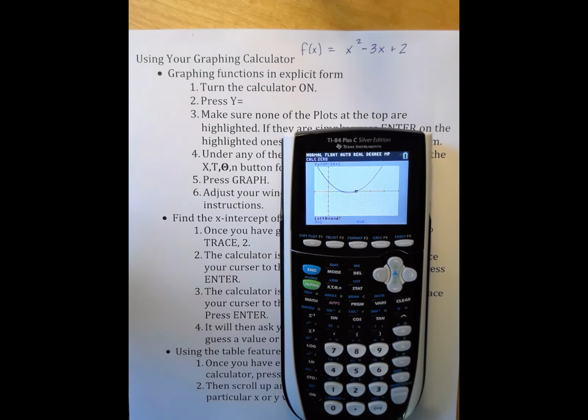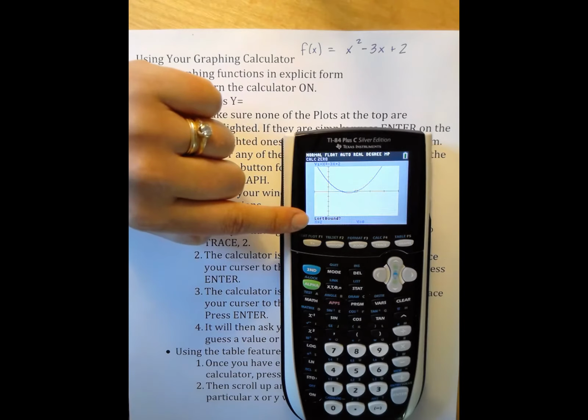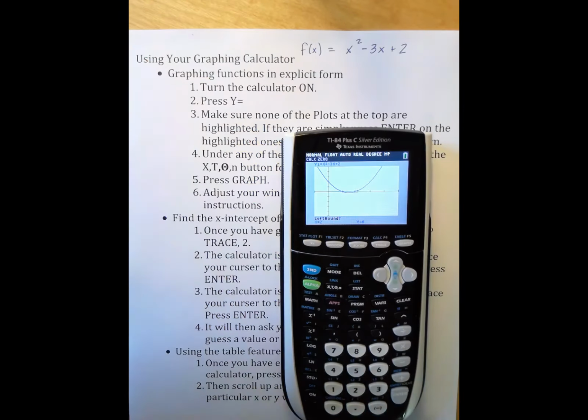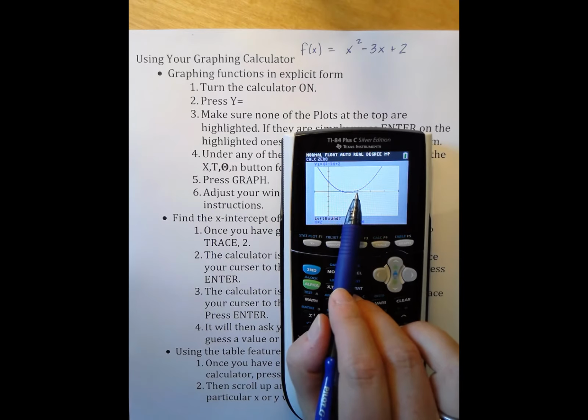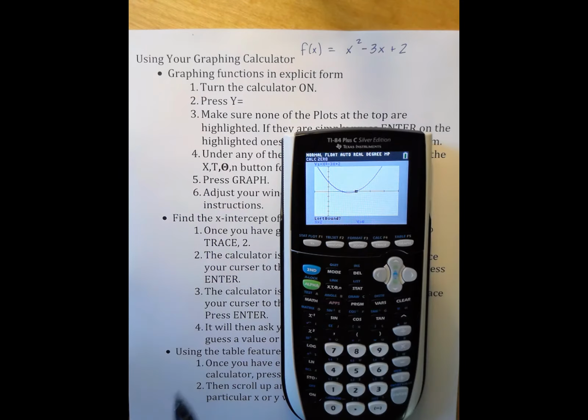So I press 2. Now this is the part that can get a little bit confusing, is that my calculator wants me to tell it where to look. It doesn't know where to look. It's like, this graph is beautiful, it's all here, but where do I actually look? So it's going to ask me for my left bound, meaning I want it to look on the left side of an x-intercept. We have 2 of them, so I have 2 left sides. For this x-intercept right here, the left side sits over here. But for this x-intercept, the left side sits in the middle. I need to do it twice, therefore.